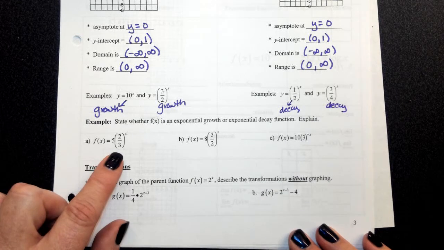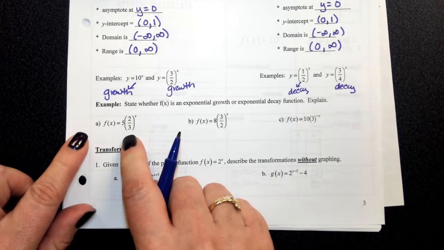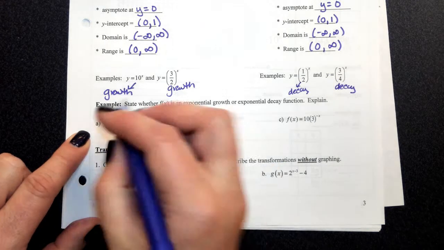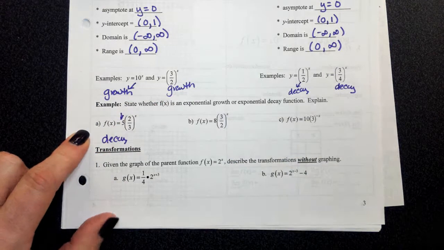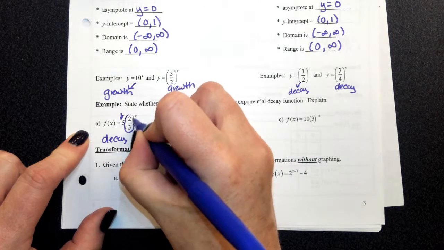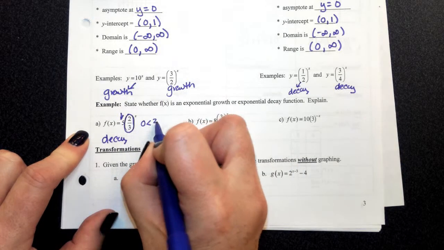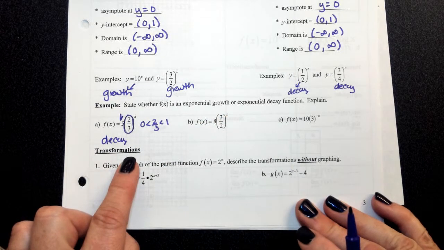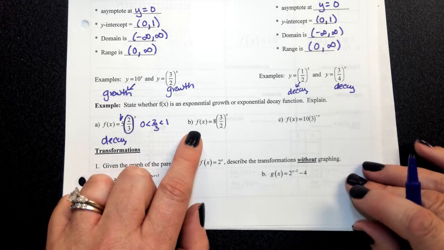So let's take a look at A. Tell me whether or not these are exponential growth or exponential decay. Look at A. What do you think? Is this going to be a growth or a decay? Decay. Remember, the 5 is just going to affect your vertical stretch or compression. What you're looking at is the base that has the variable as an exponent. And again, since we know that 2/3 is a fraction between 0 and 1, it's got to be a decay function. What do you think about B?